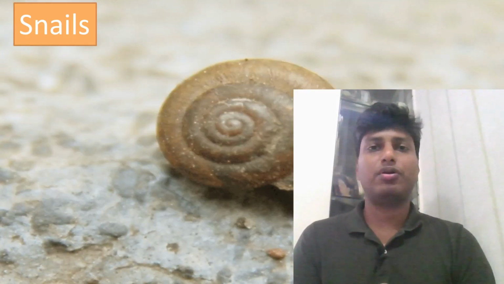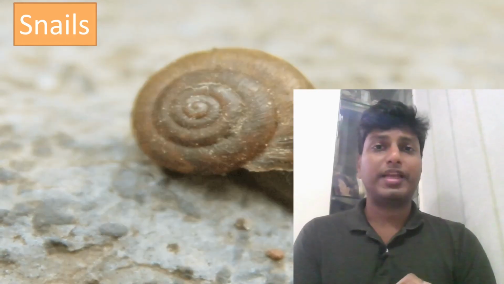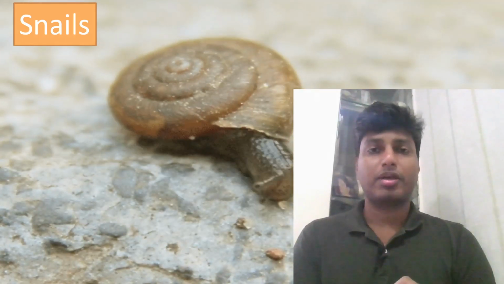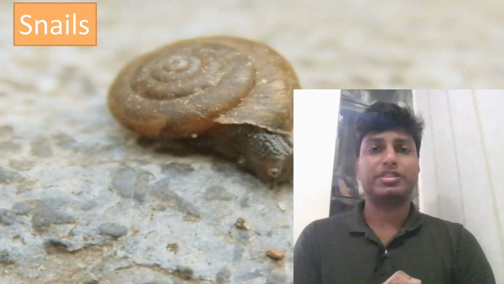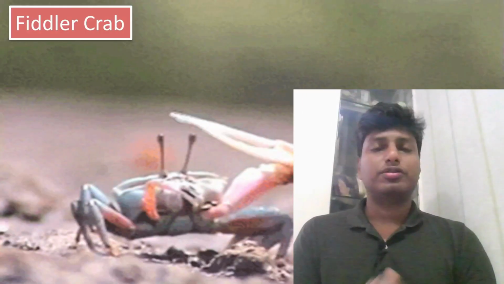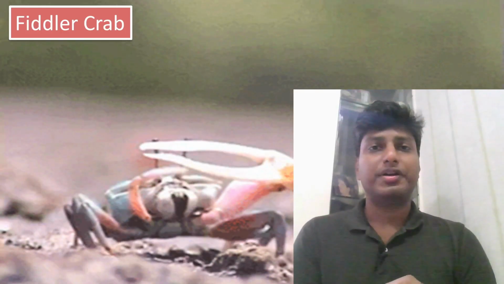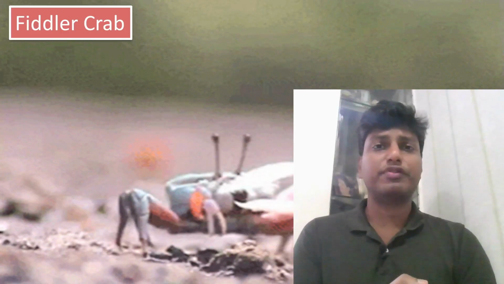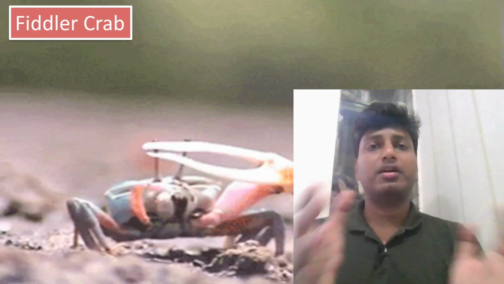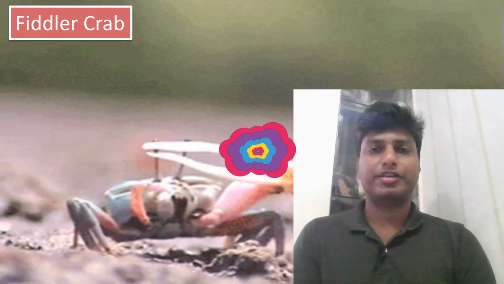This is an example of an animal which is known as snail. They belong to phylum Mollusca. These are mostly soft-bodied animals and they are often covered by a hard shell which is made up of calcium carbonate. This is another example of asymmetrical body, dear students. This is nothing but a fiddler crab. The male members of this particular crab have an asymmetrical body. So remember the examples of asymmetrical body, dear students.